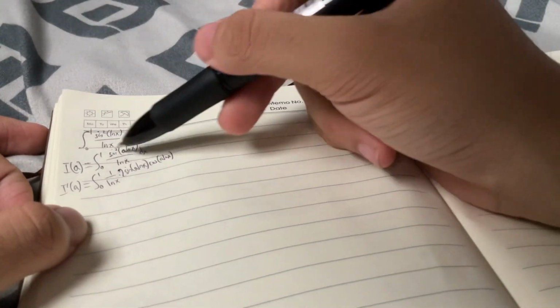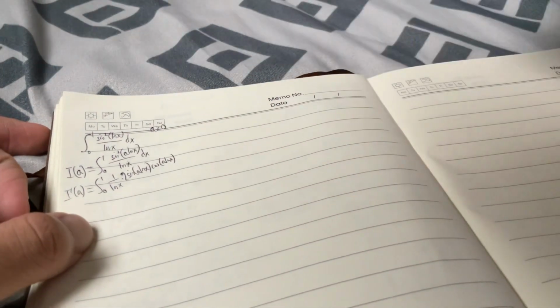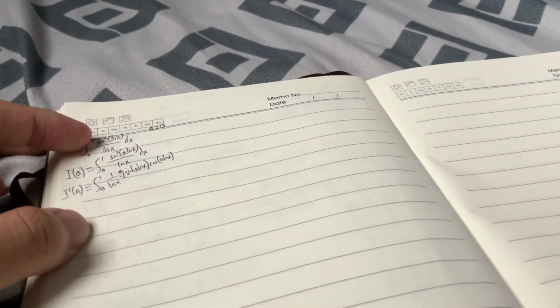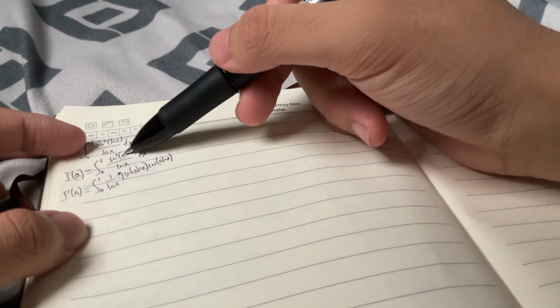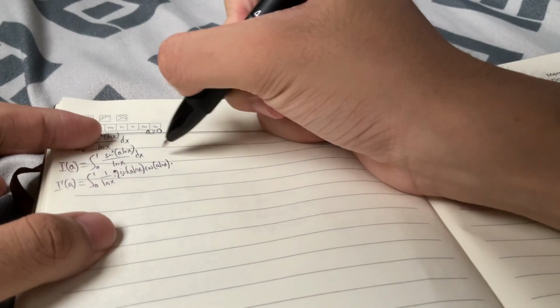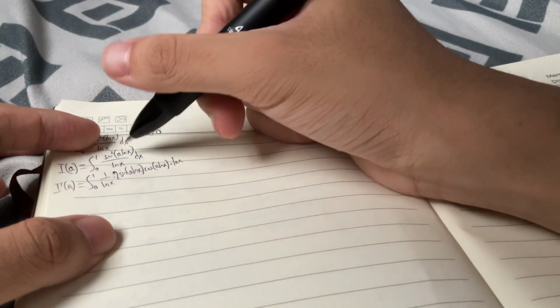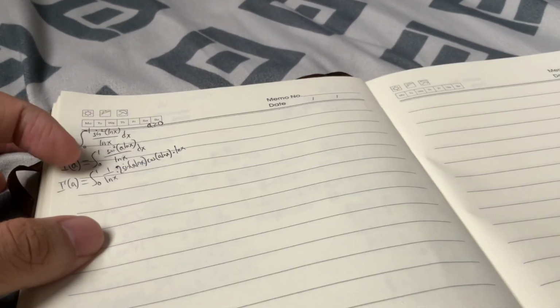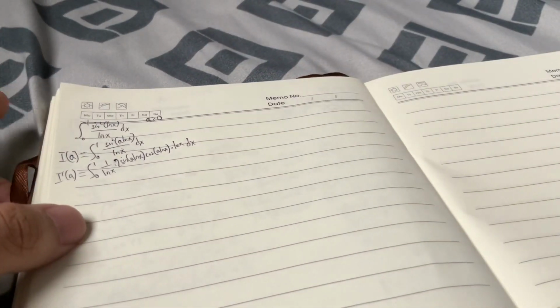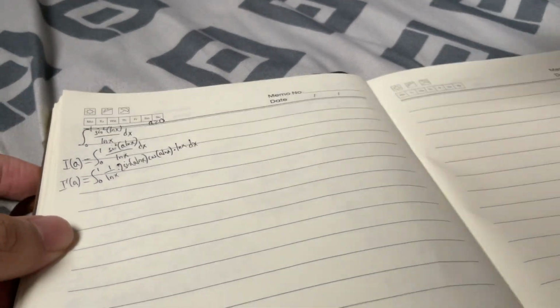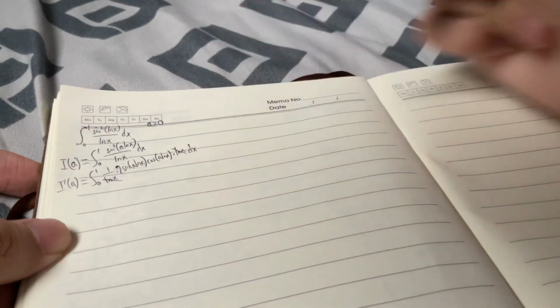You're gonna multiply by the derivative of the inside, a ln x. In our a world, ln x is just our constant. So differentiate a times ln x with respect to a, you just get ln x here. dx. So you see ln x and ln x, they cancel each other out.